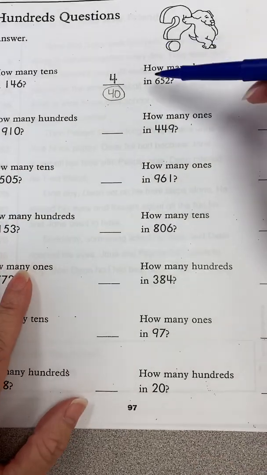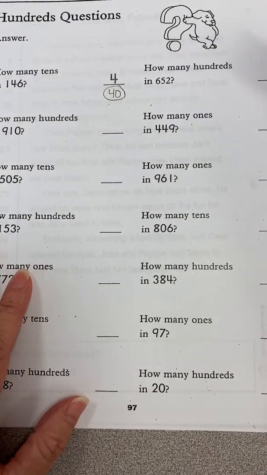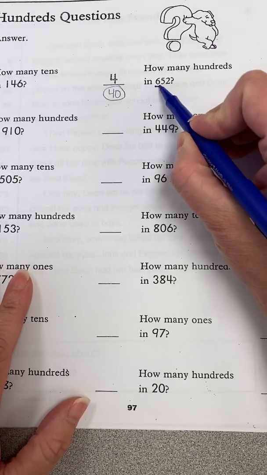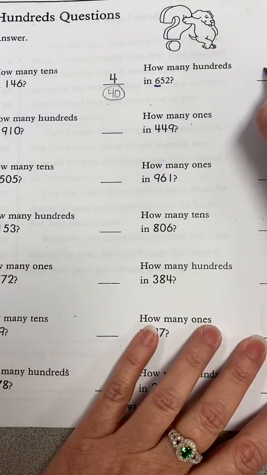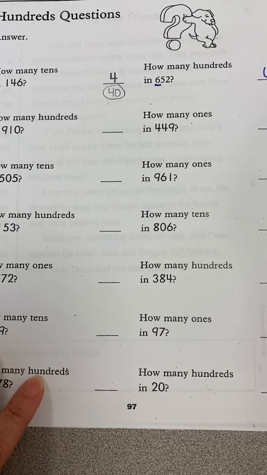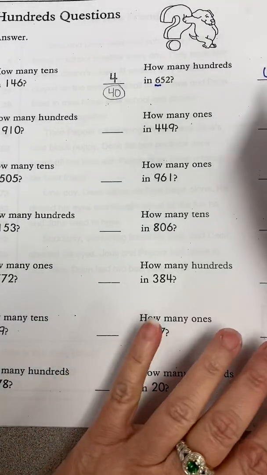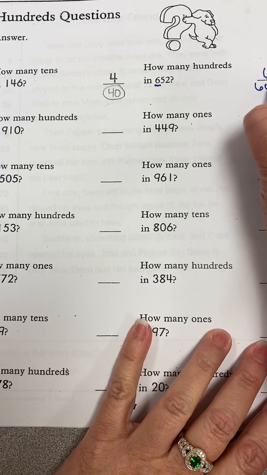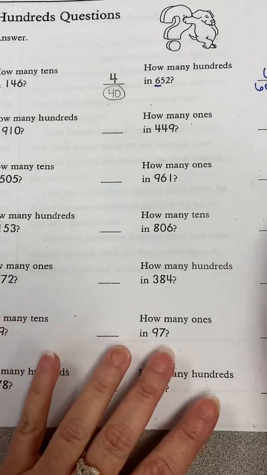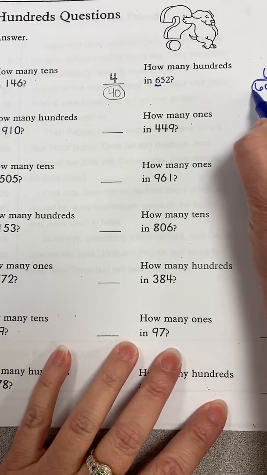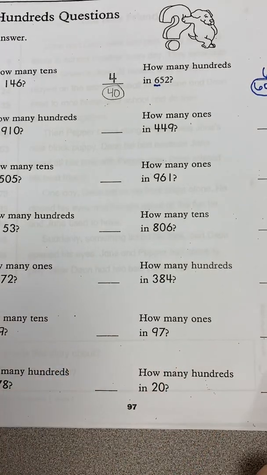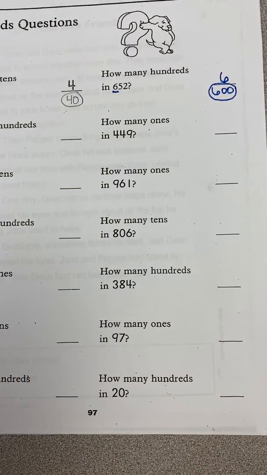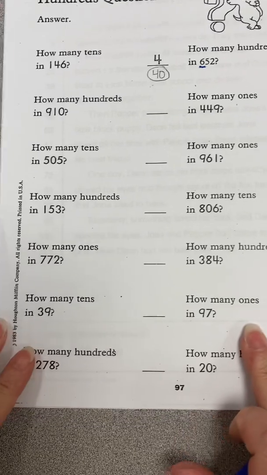How many hundreds in 652? If you look in the hundreds place, you see 6. How much would 6 hundreds be? If you said 600, you are right. And we'll circle that one so we'll know that that's what we're doing. Everybody see that? Let's look at the next one.